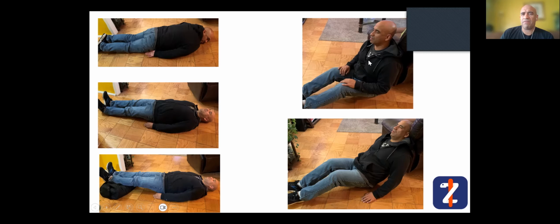This is more ideal for someone having difficulty breathing: sitting upright, knees bent. And just like a reclining chair, this is called a semi-Fowler's position.